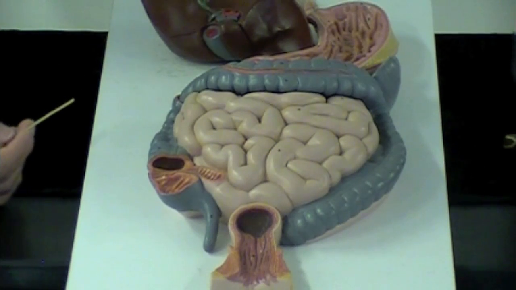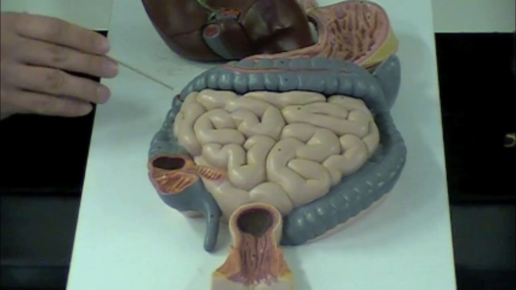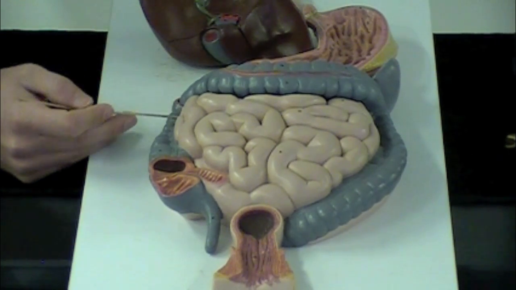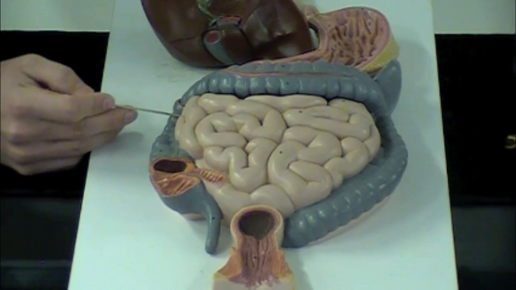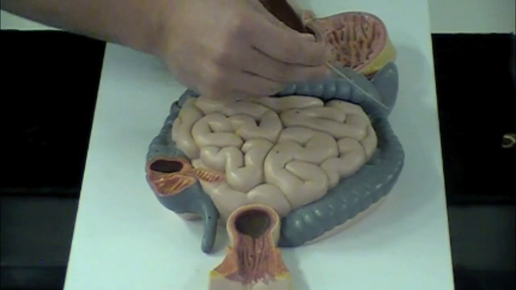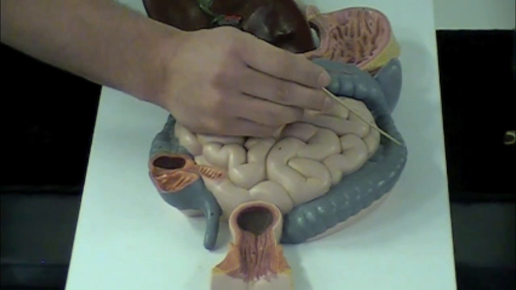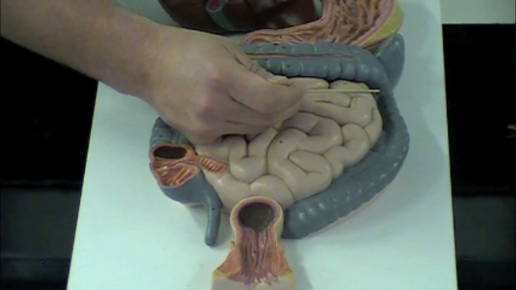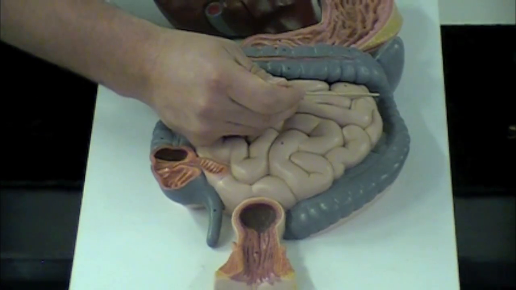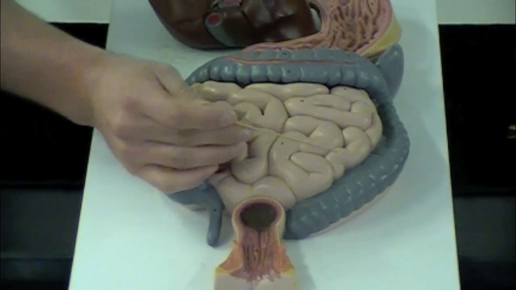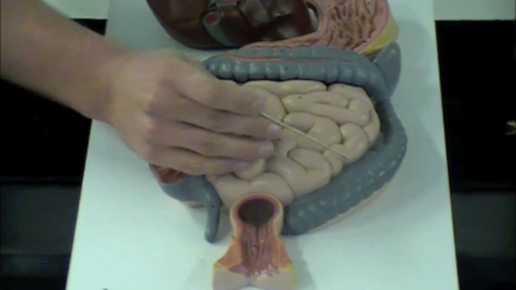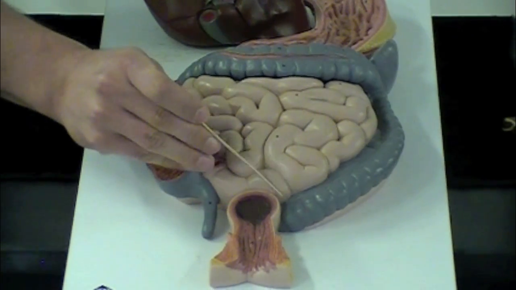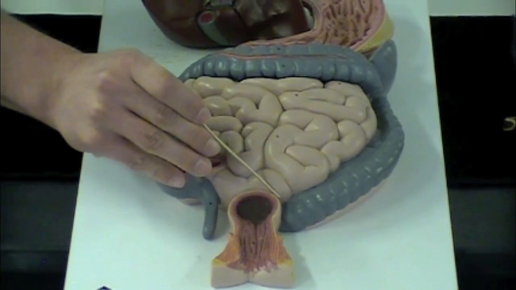The next structure will be the colic flexures. On the right side, between the right colon and the middle colon, we'll have the right colic flexure. On the left side, between the middle colon and the left colon, will be the left colic flexure. And then you will have two sigmoid flexures. First, where it will curve back to the middle from the left, and then where it will curve down to the rectum.